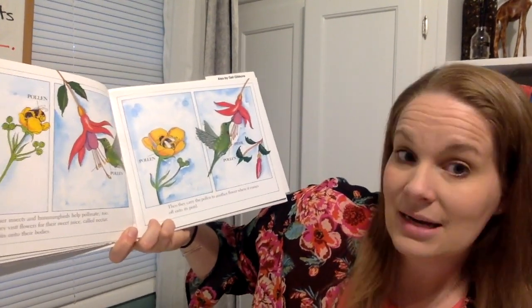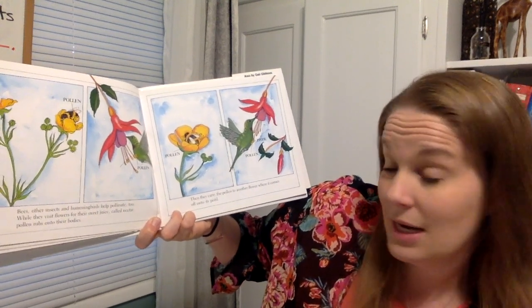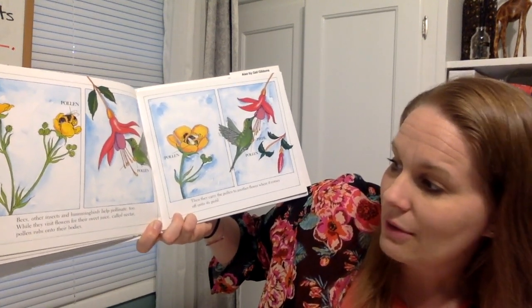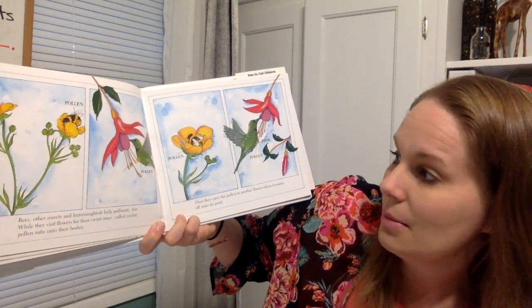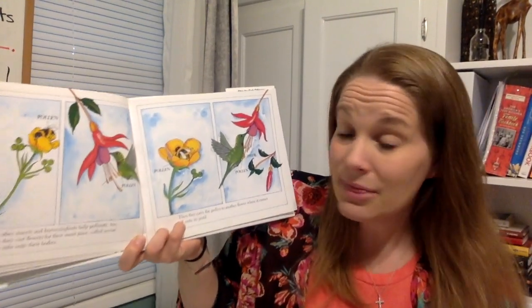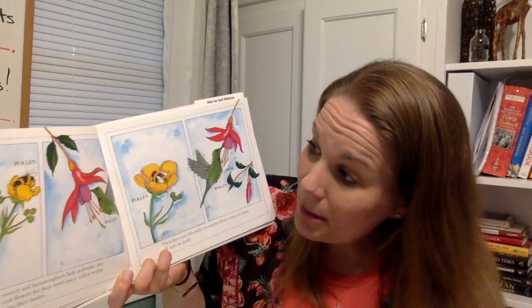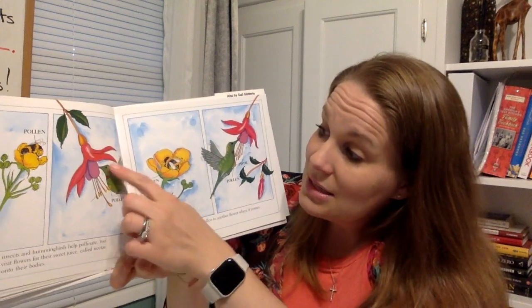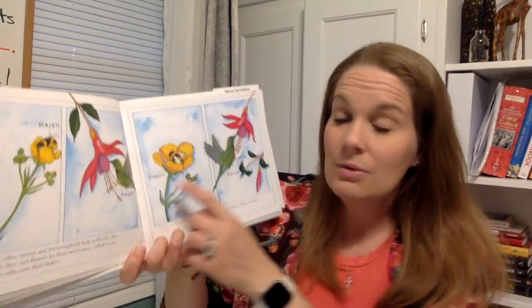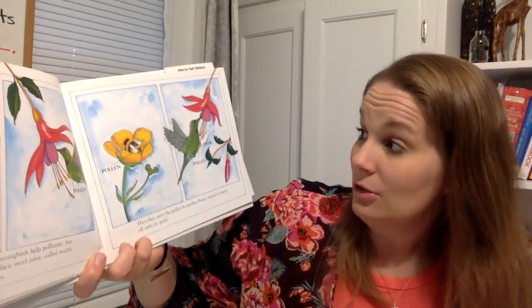Bees, other insects, and hummingbirds help to pollinate too. While they visit flowers for their sweet juice called nectar, pollen rubs onto their bodies, and they don't even realize what they're doing. So here's a bee trying to get the nectar, and the pollen is on its body. Same with the hummingbird, it doesn't even realize it's rubbing onto its tummy. So then they go and carry the pollen to another flower where it comes off and accidentally rubs off onto the pistil.